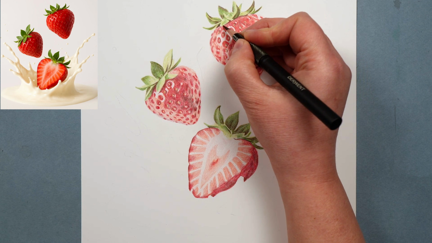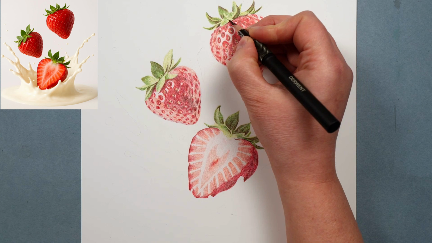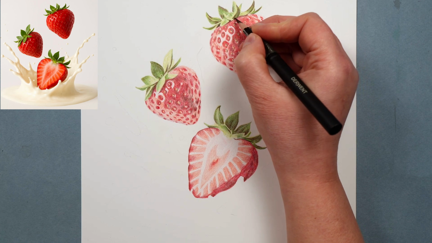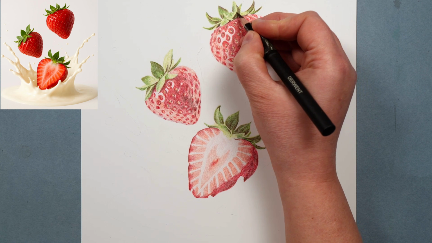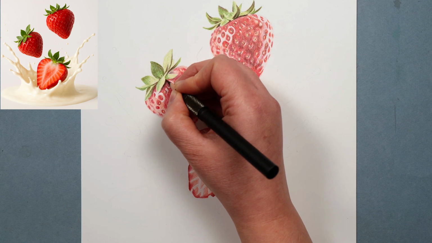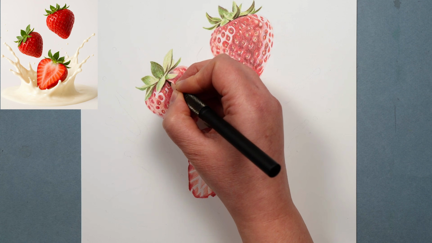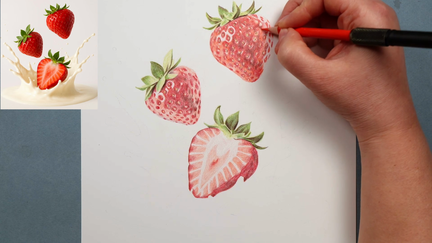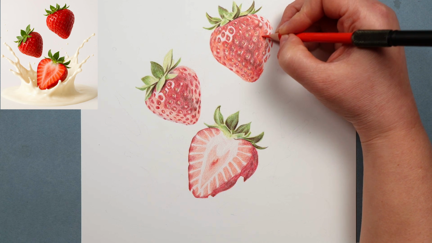Let's just use my darkest brown. This is the darkest brown in my set, to add in any areas that need to be the darkest. So particularly around and underneath some of the leaves. There's some really deep shadows here that I think the last brown just wasn't dark enough. And then from here, I want to start brightening up these strawberries.